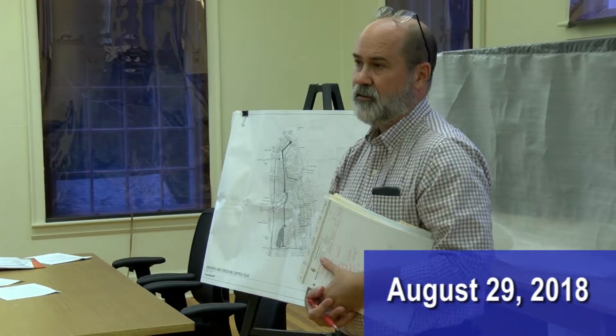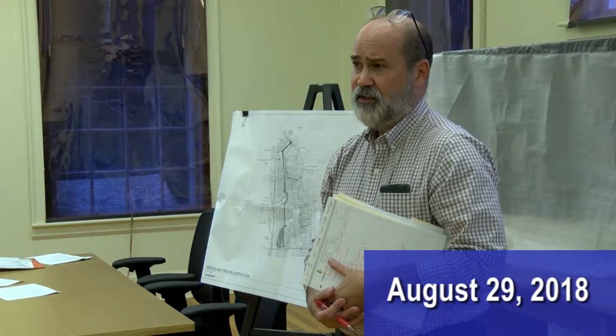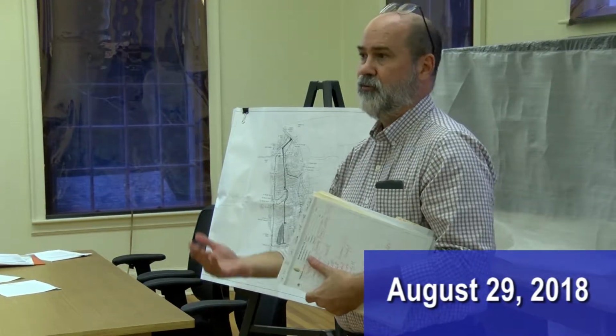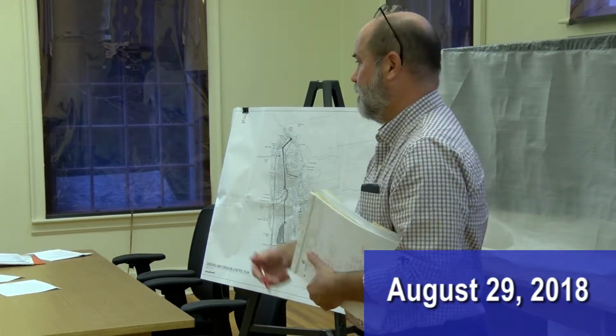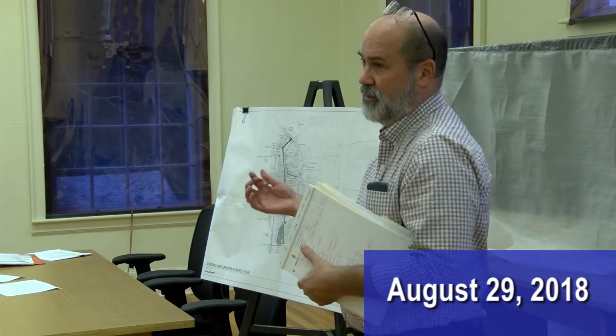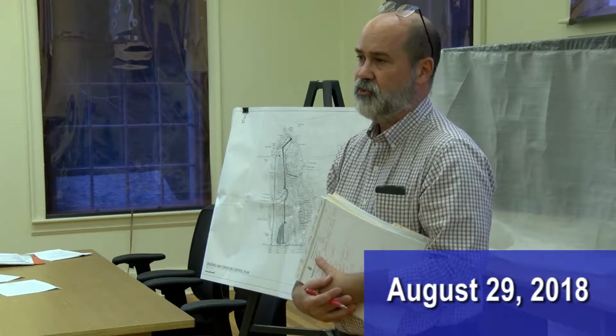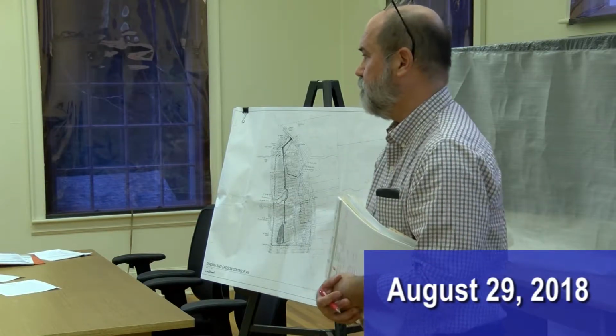There's an existing utility easement that comes through there. We're working with the utility company to get approvals to cross that. The town indicated that they'd like us to maximize the use of that area that's already cleared so that we can minimize any additional clearing that we would need to do down near that entrance area.